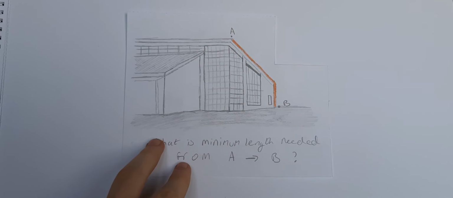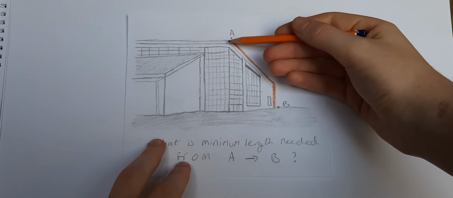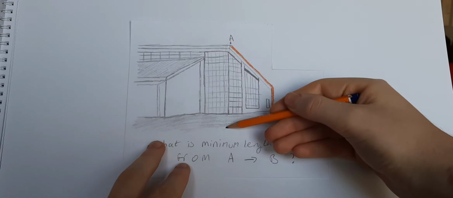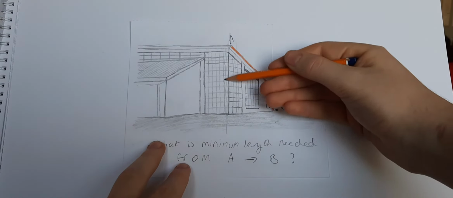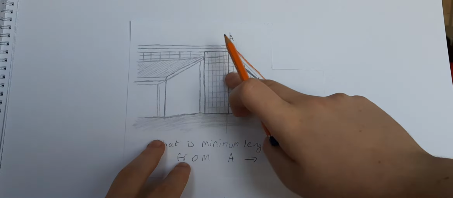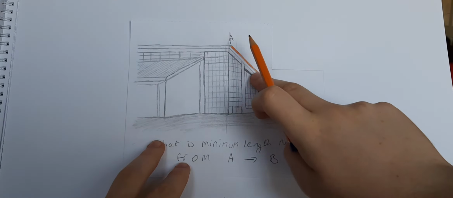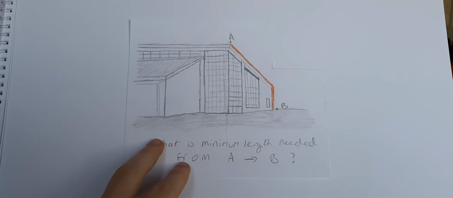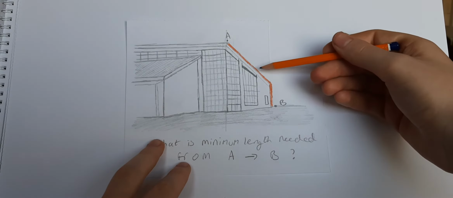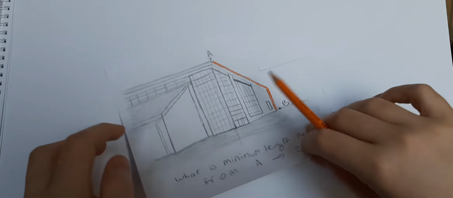To find it, you need to find the true shape. So right here, if we ignore all of this and just have this section of the roof, if you create a true shape of this, you can find the exact measurement from A down to B, similar to the die.